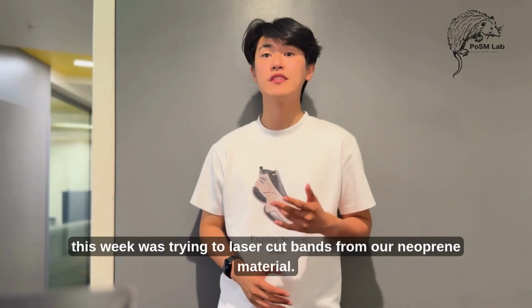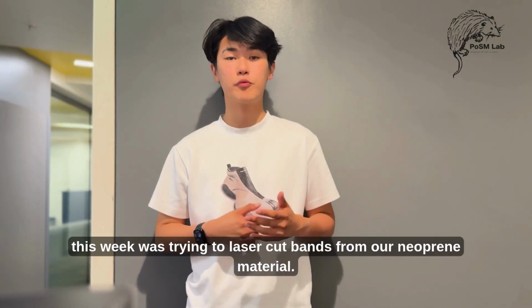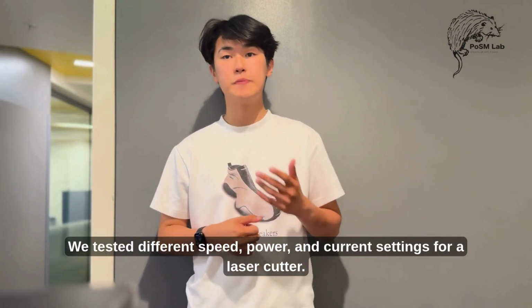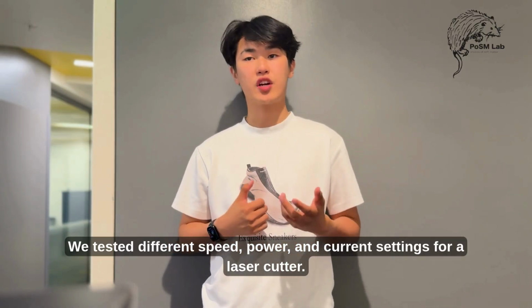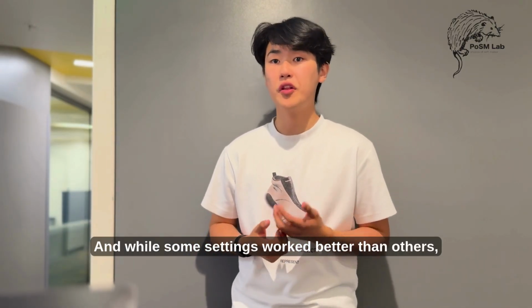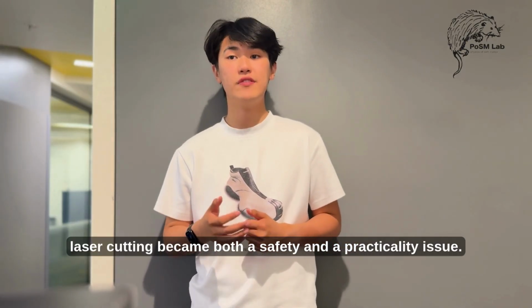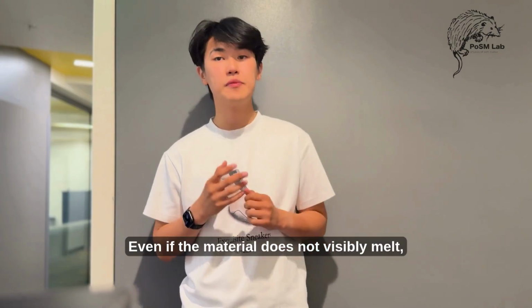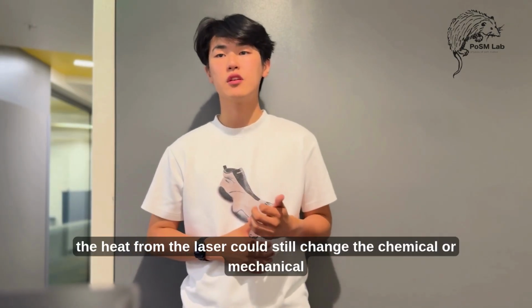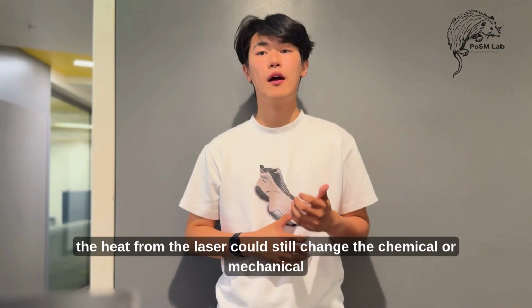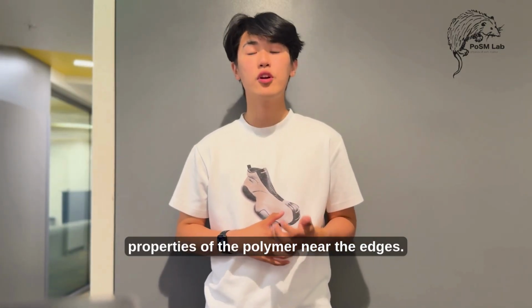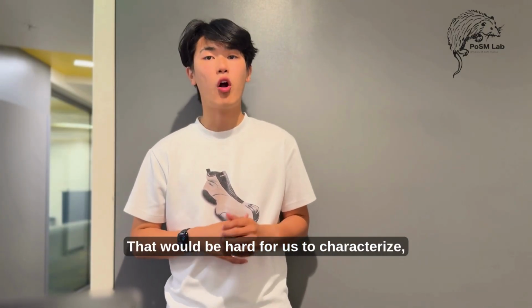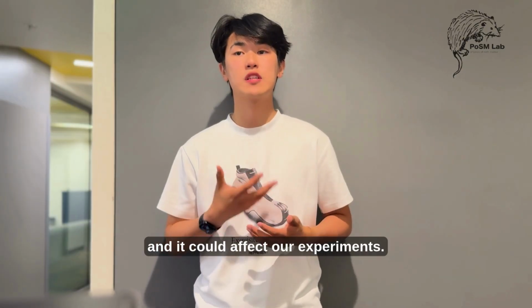Another experimental task this week was trying to laser cut bands from a neoprene material. We tested different speed, power, and current settings for a laser cutter. And while some settings worked better than others, laser cutting became both a safety and a practicality issue. Even if the material does not visibly melt, the heat from the laser could still change the chemical or mechanical properties of the polymer near the edges. That would be hard for us to characterize and it could affect our experiments.